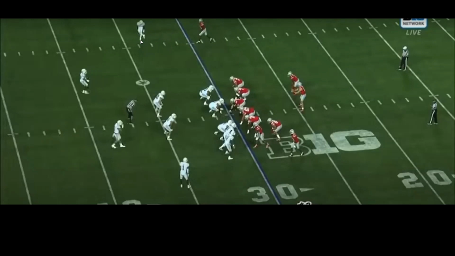So that motion, what does it do? It causes this corner just to hesitate for a split second, and now that's all the space that Jeremiah Smith needs to get the ball in this tight little, not even a tight little window here, but an easy little window here for Will Howard to see. Throws the ball and he makes a tight turn up the field, just like we talk about in the stick concept, to get upfield and score for a huge touchdown.